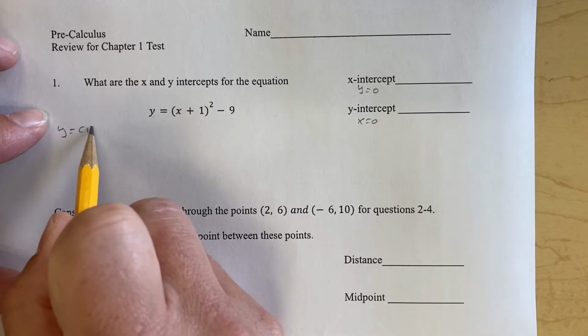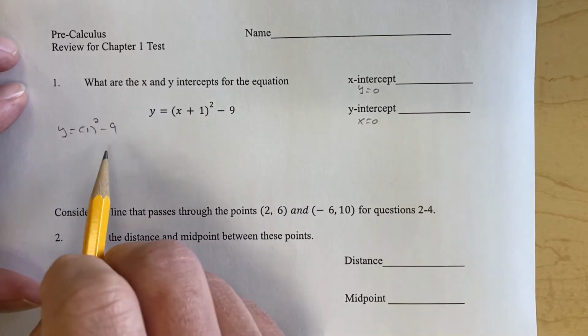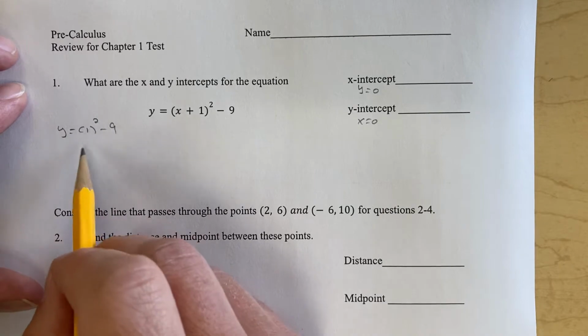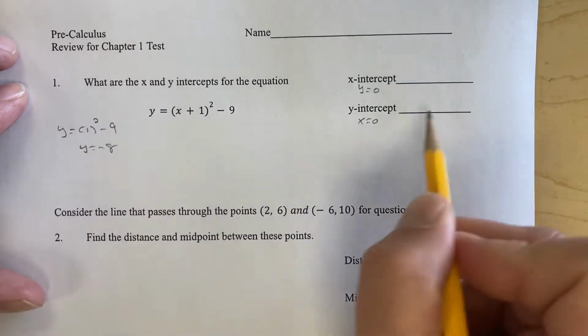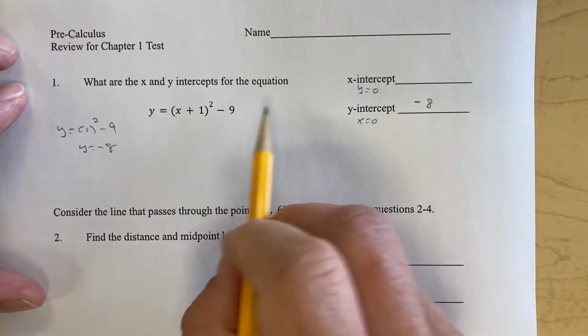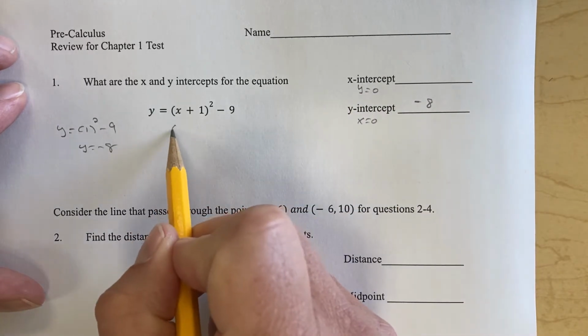y equals 1 squared minus 9. And 1 times 1 is 1. 1 minus 9 gives us negative 8. So that's our y-intercept. Okay. As far as the x-intercept goes, we're going to set y equal to 0.